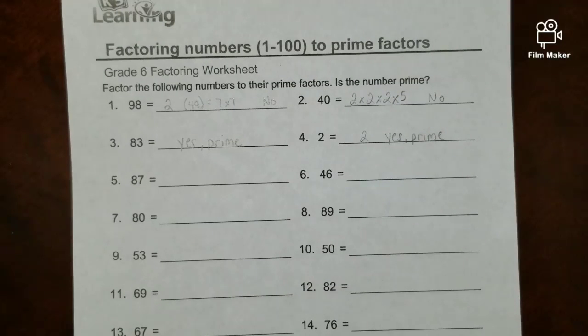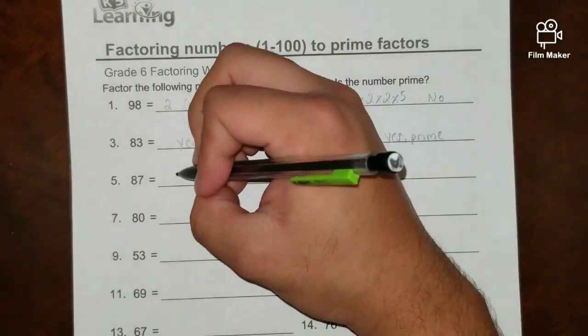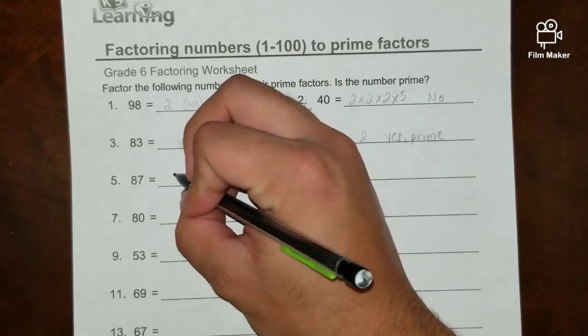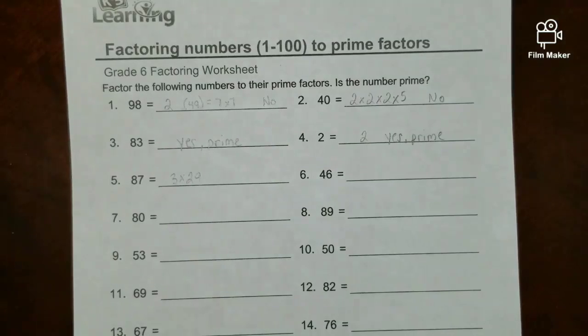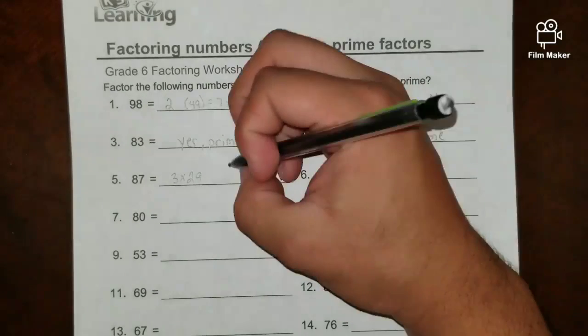For number 5, we have 87. 87 is not an even number, so we cannot divide it by 2. So we can try 3. So 87 divided by 3. And let's see what that gives us. When we divide 87 by 3, we get 29. And since 29 cannot be factored down any farther, this will be our final answer, 3 times 29. And since there is more than one factor, it is not prime.